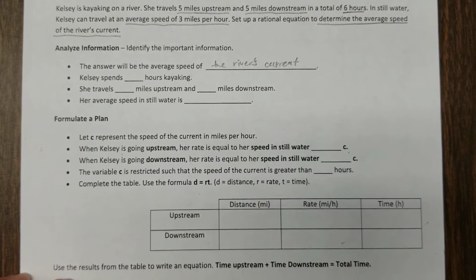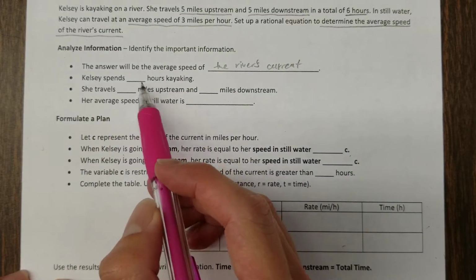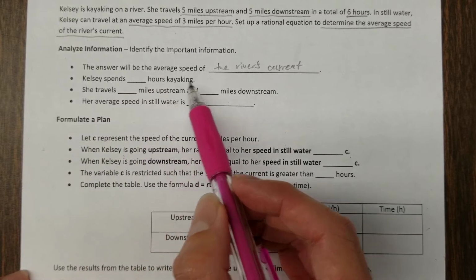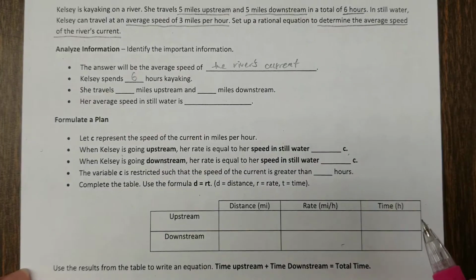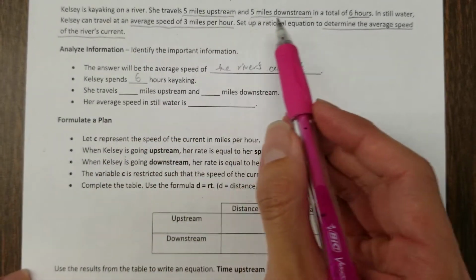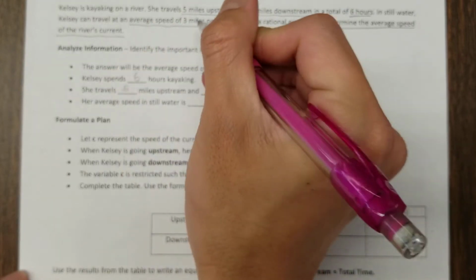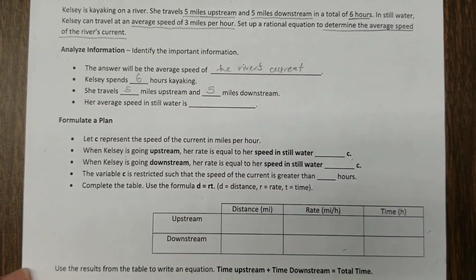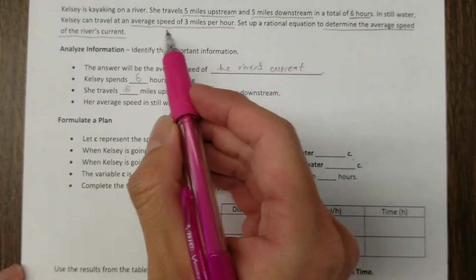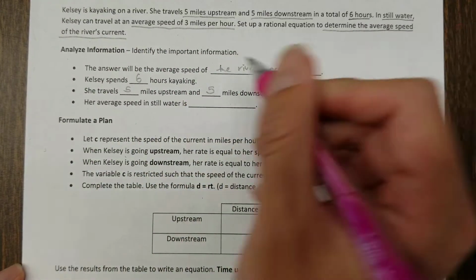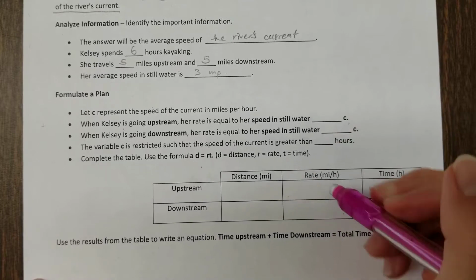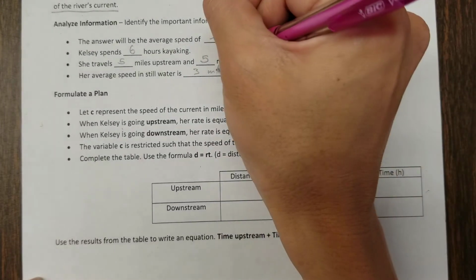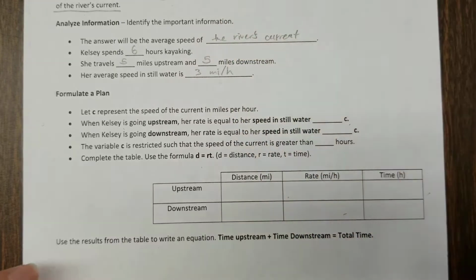Okay, Kelsey, we need to figure out how many hours she spends kayaking. If you look at the problem, she spends 6 hours kayaking. Now, how many miles upstream and downstream? She travels 5 miles upstream and 5 miles downstream. Her average speed in still water is going to be 3 miles per hour. I'm just going to write it in the same format as the one below. mph, miles per hour, that's fine. That works. Okay. Formulate a plan.